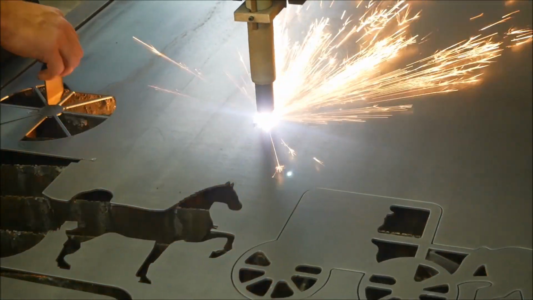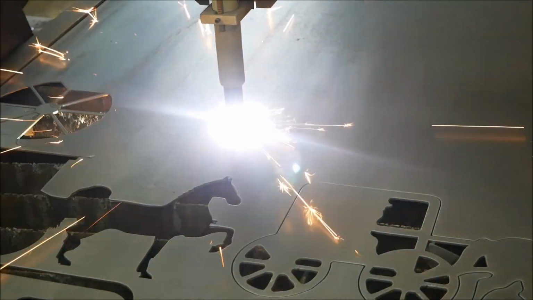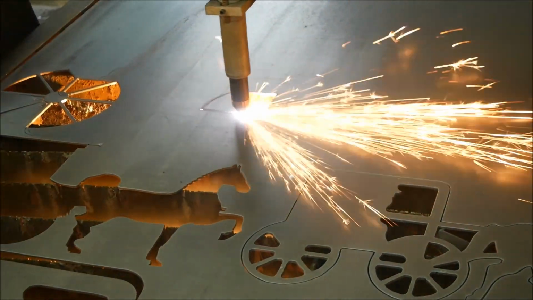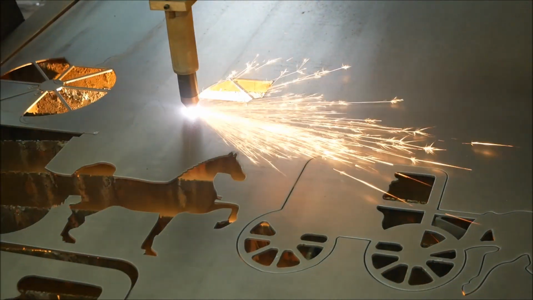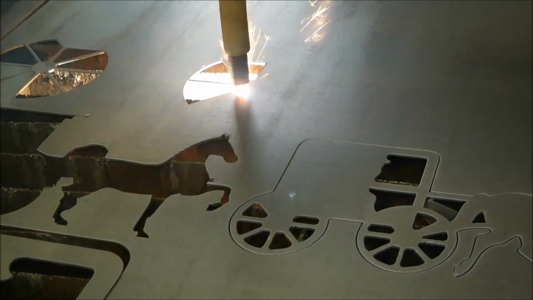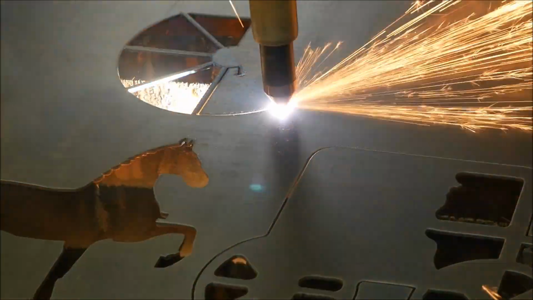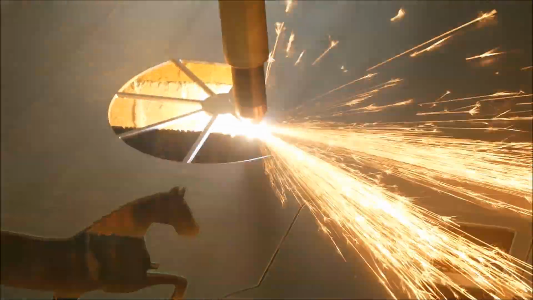I had also cut a smaller version. You can see it there on the bottom. I didn't do that intentionally. I made a mistake and I shrunk the file, so I had to cut it twice. Some of the loose parts have to be removed because you don't want the torch head to hit a part that's half in, half out.